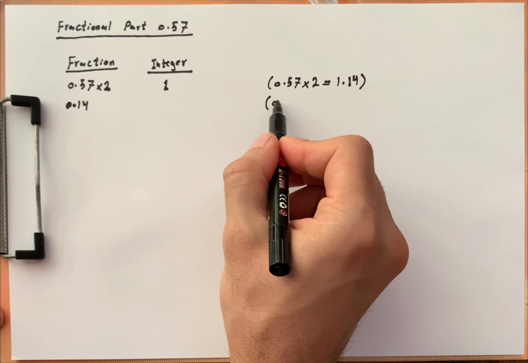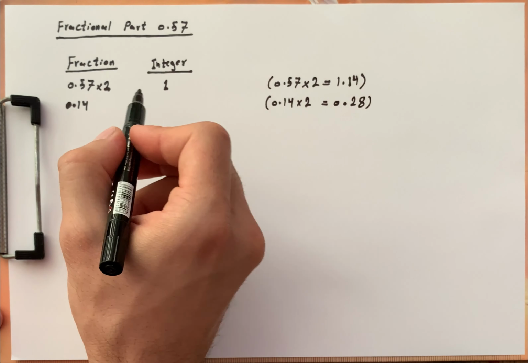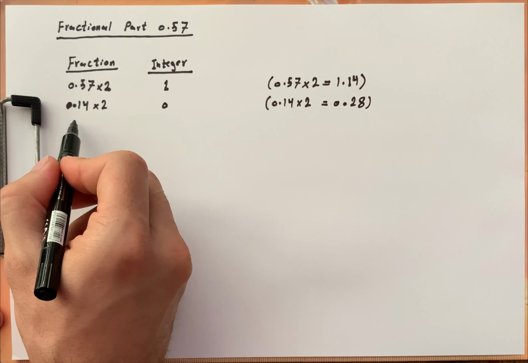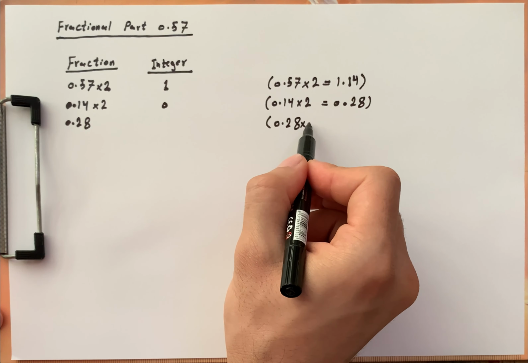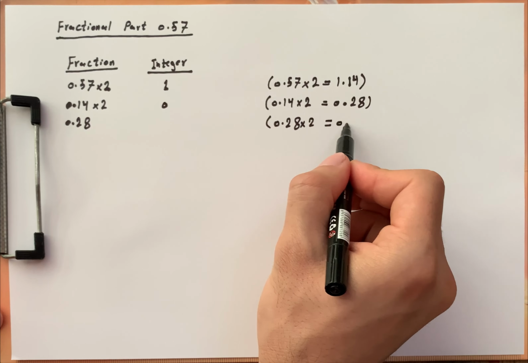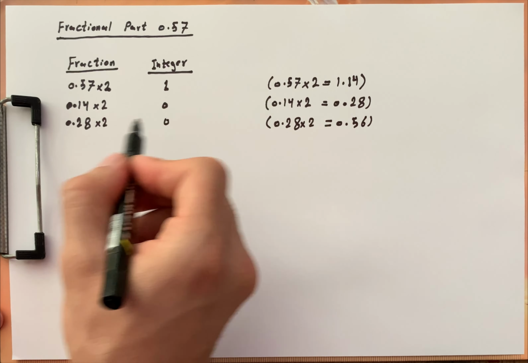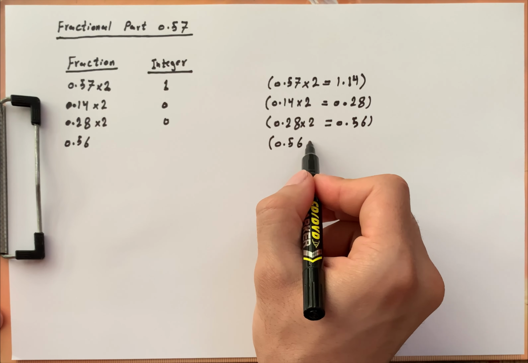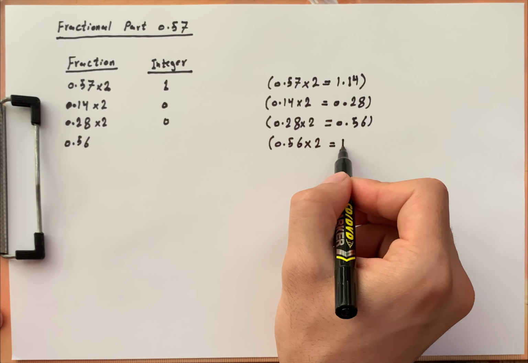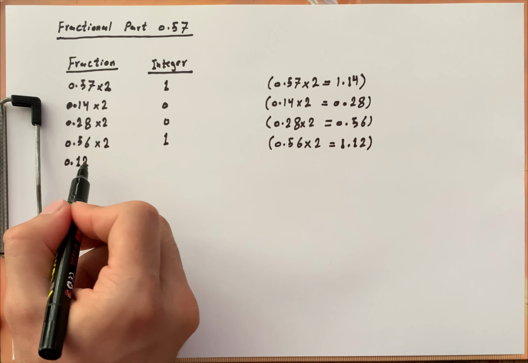Then multiply the number 0.14 by the base 2 equal to 0.28. So the integer part is 0 and the fractional part is 0.28. Multiply the number 0.28 by the base 2 equal to 0.56. So the integer part is 0 and the fractional part is 0.56. Multiply the number 0.56 by the base 2 equal to 1.12. So the integer part is 1 and the fractional part is 0.12.